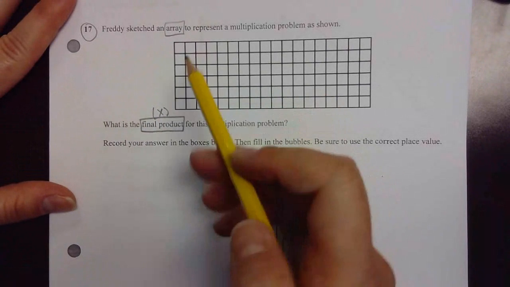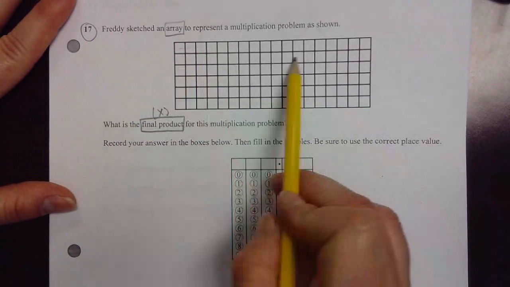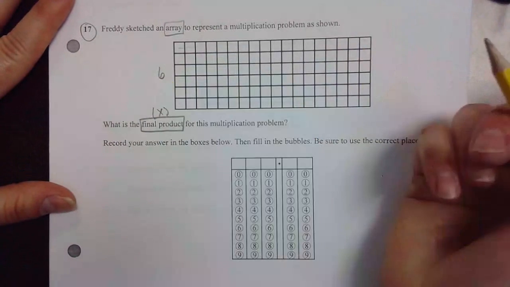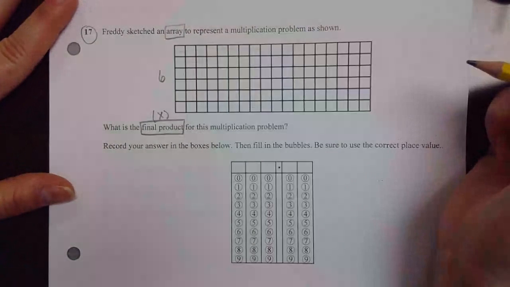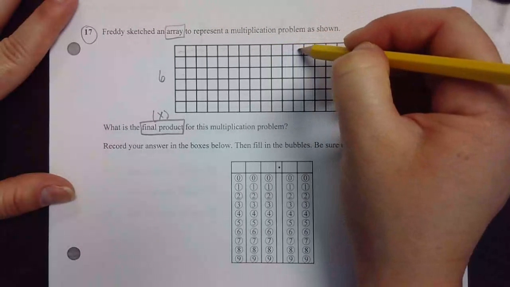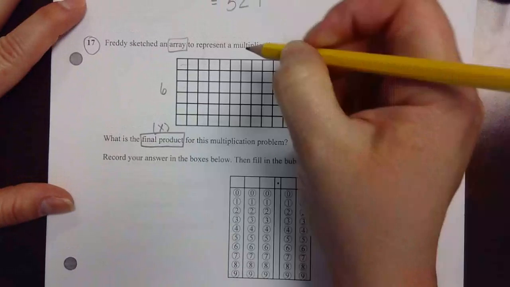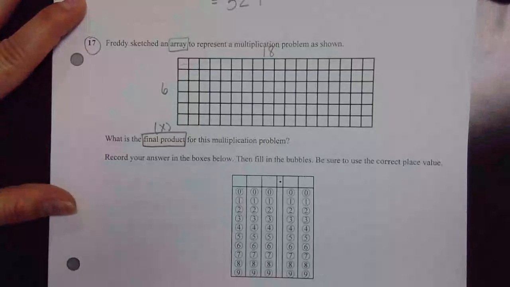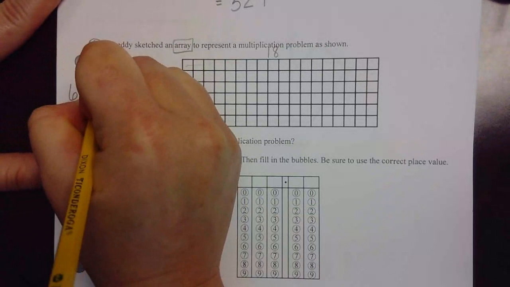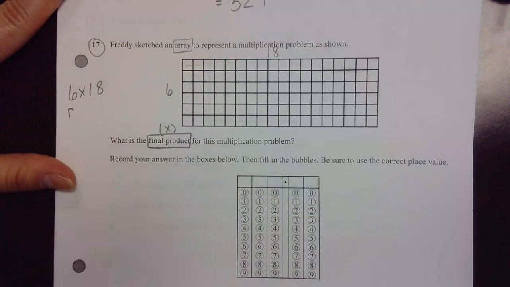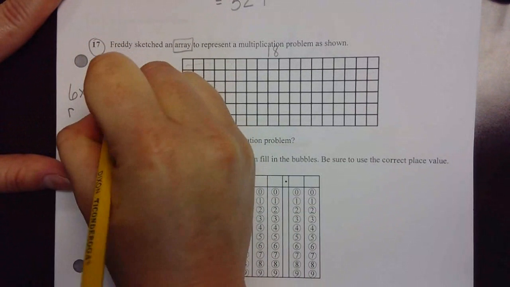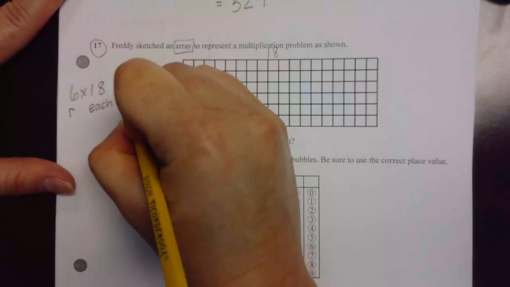Well, let's see how many rows go across. There's 1, 2, 3, 4, 5, 6. So there's 6 rows. And how many are in each row? 1, 2, 3, 4, 5, 6, 7, 8, 9, 10, 11, 12, 13, 14, 15, 16, 17, 18. So this is 6 rows of 18. So back when we did our basic facts, we said 6 times 18. 6 represents your rows. 18 represents how many's in each. And we reach for the product.